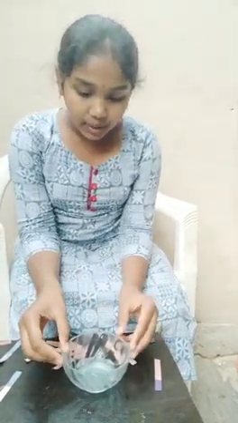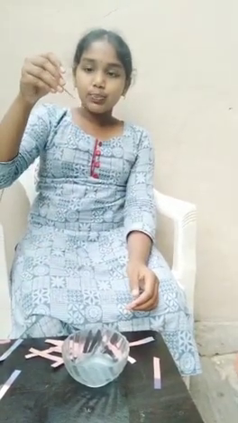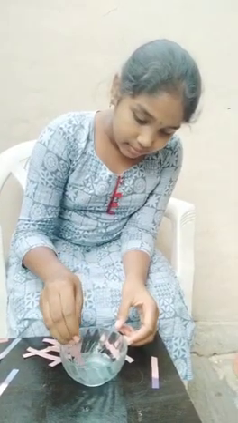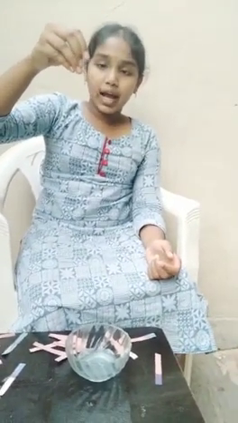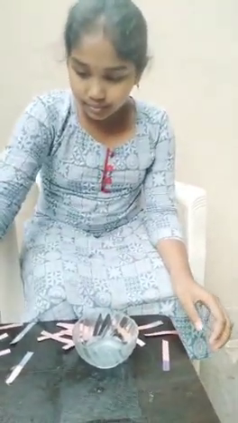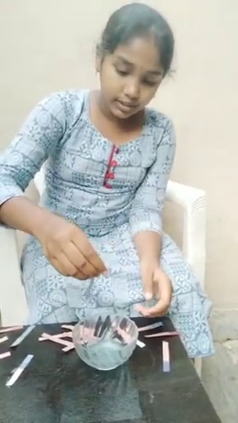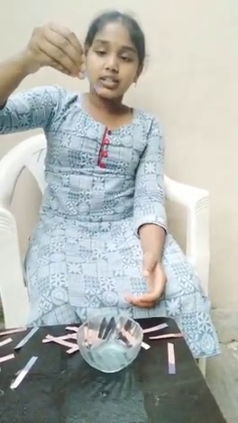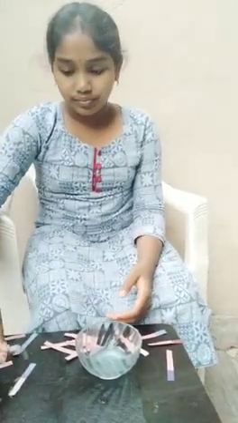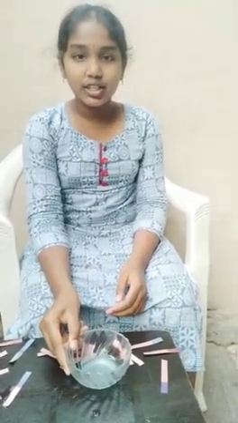Now let us take some shampoo solution and now we will take a red litmus paper and dip it in. As we can observe, the red litmus paper has no change. Now let us take a blue litmus paper and dip it in. As we can observe, the blue litmus paper has no change. Now we can say that shampoo solution is neutral in nature.